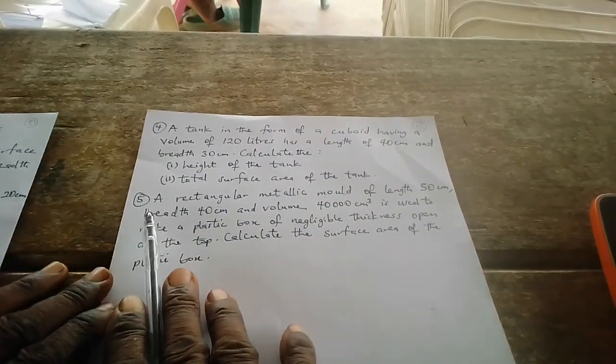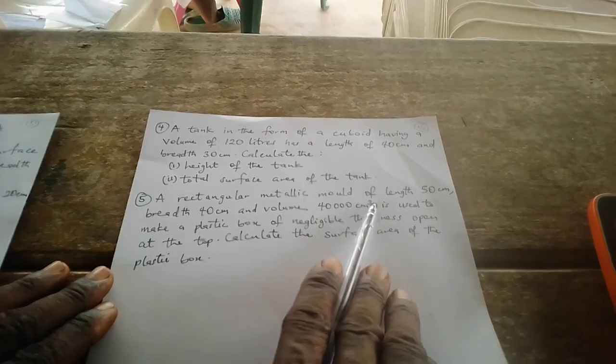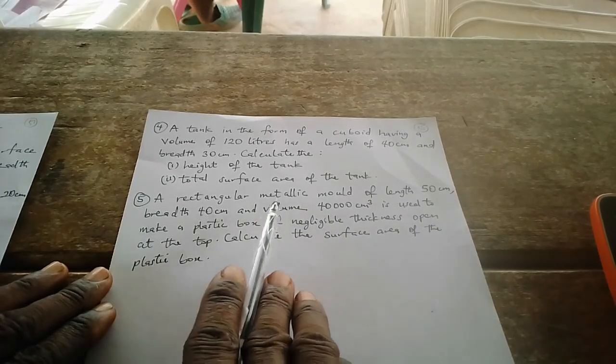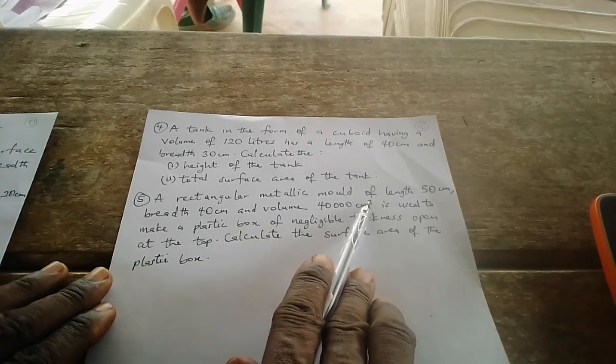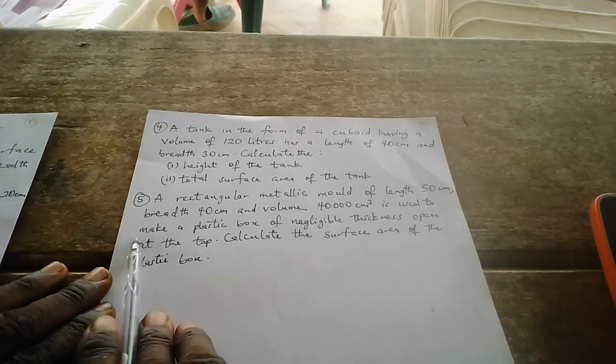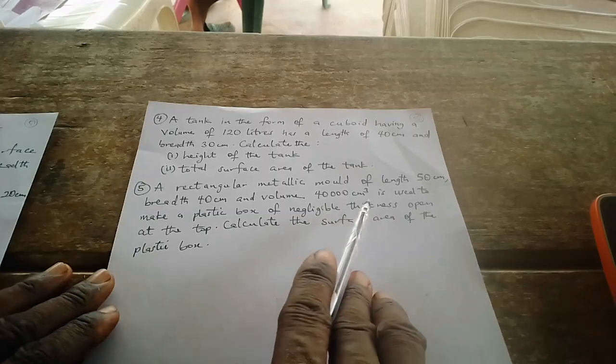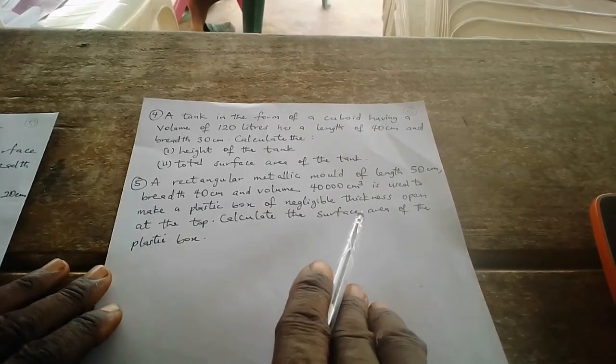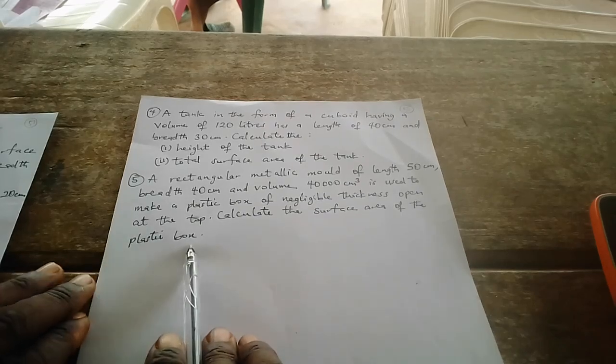Then number five, a rectangular mold of length 50 centimeter, breadth 40 centimeter, and volume 40,000 centimeter cube is used to make a plastic box of negligible thickness, open at the top. Calculate the surface area of the plastic box.